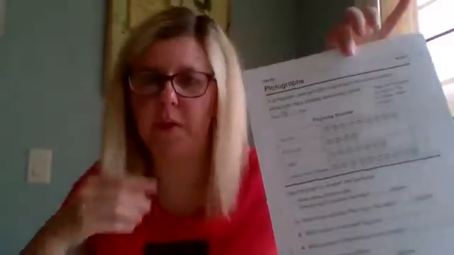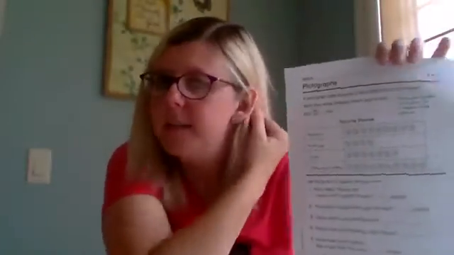Now I know that was super duper fast for time, but now we have to move on to data. So we are going to do the one that says picture graphs. Now, data is just another word for information. Data is information. So that's all you need to know about what data is.